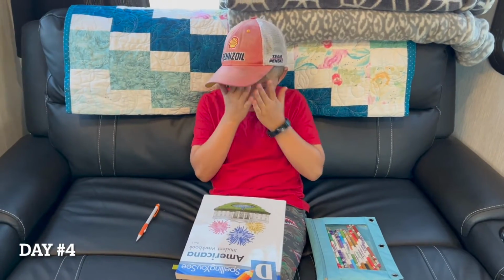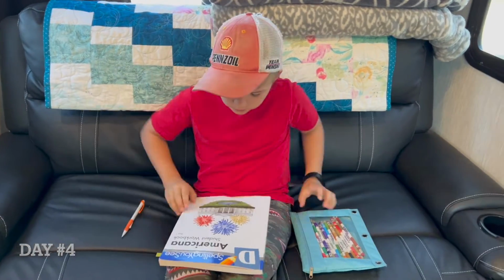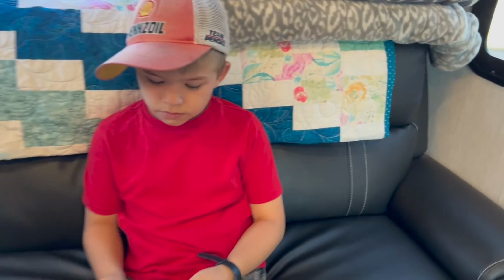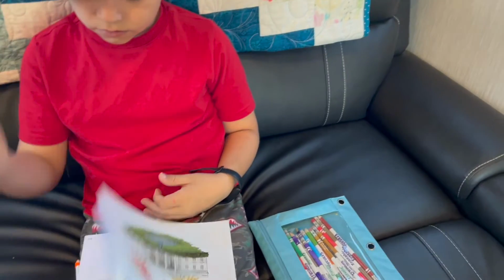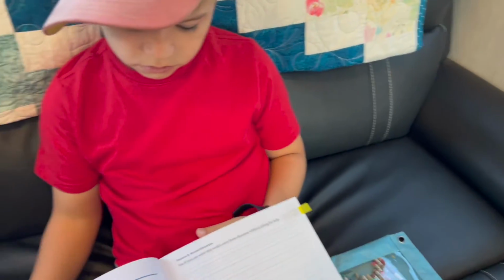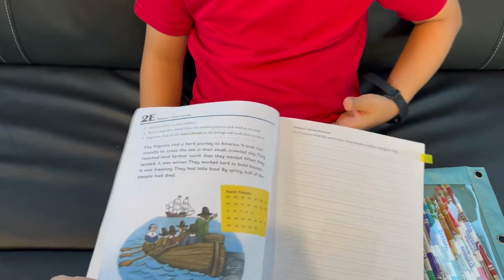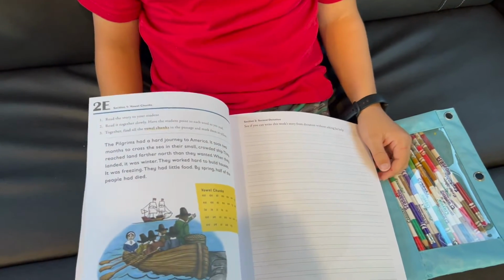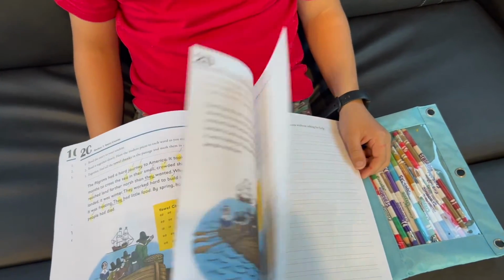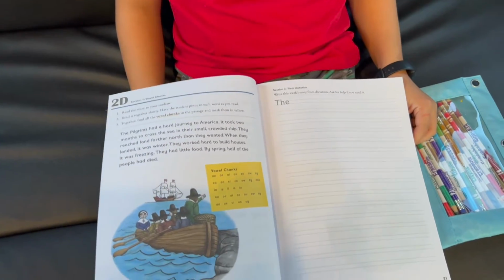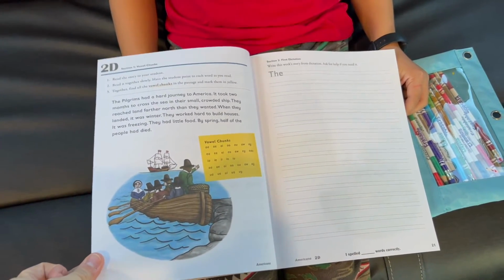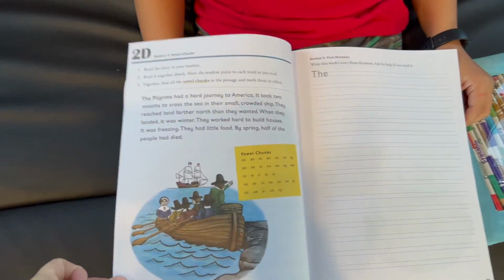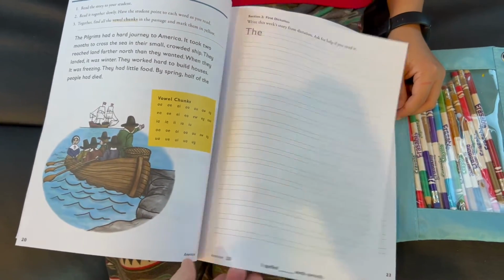All right, so today we have our last day of our spelling, and you'll see if we open here to our book, you can actually see that we're going to 2E. We do a 4-day school week, so we are skipping 2D. It's very similar to E. It would be another where you're coloring in your vowel chunks and you're doing a practice dictation.